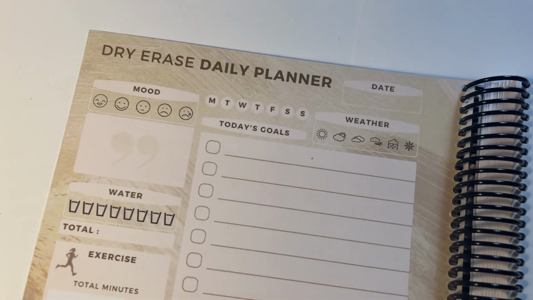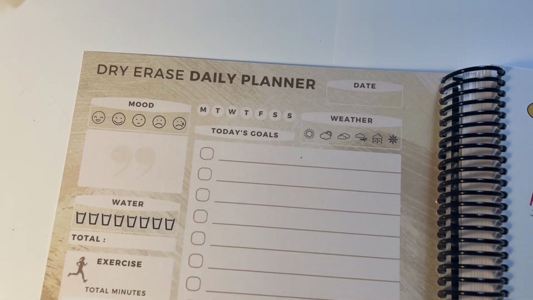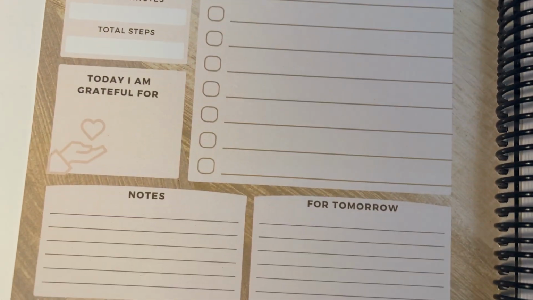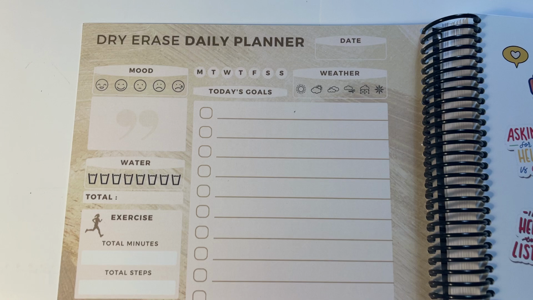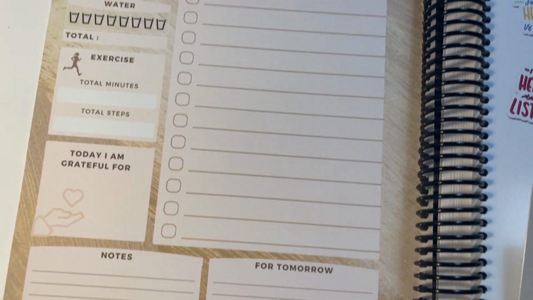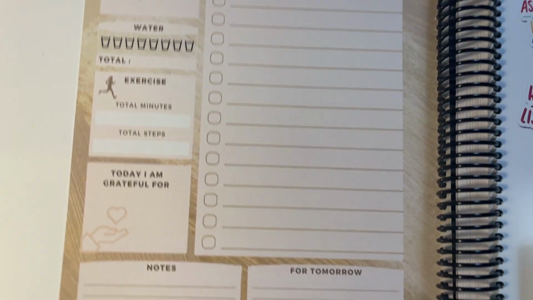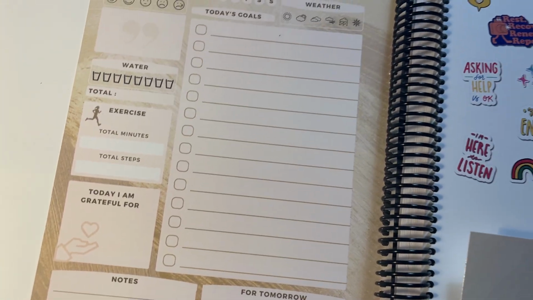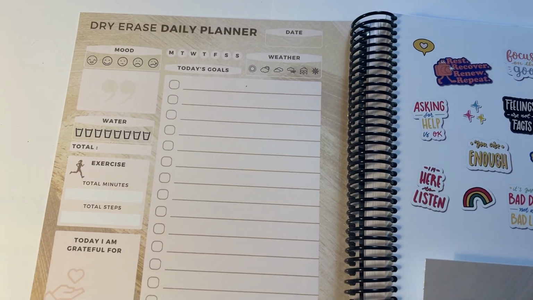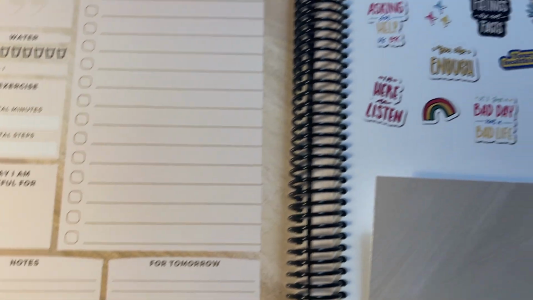And it starts off with a dry erase board for every day of the year. You can use this for your daily planning, or you can just use it for daily notes, but it's dry erase or wet erase, depending on what kind of markers you have. One comes off with just paper or paper towel, and the other one, the wet erase, comes off with water and paper towel.